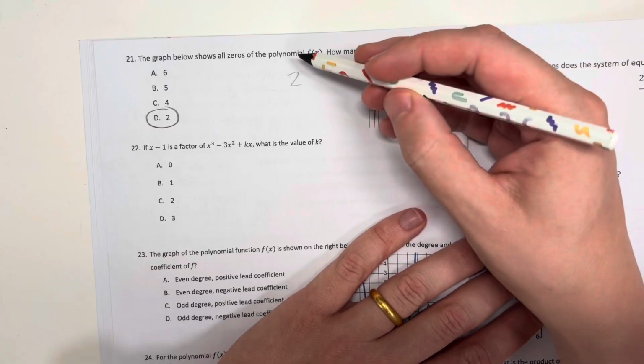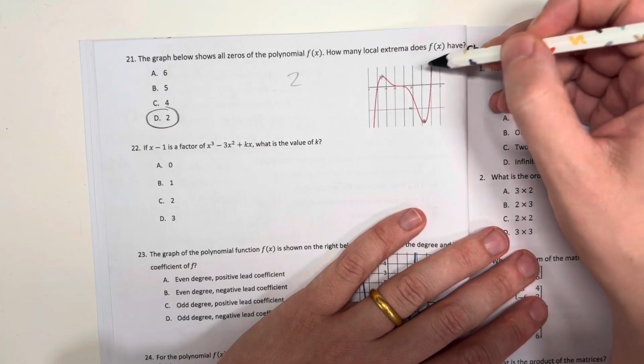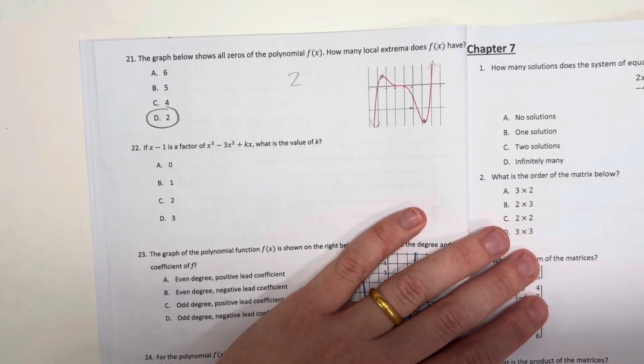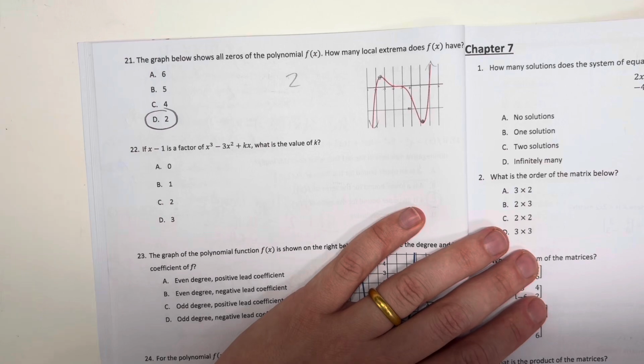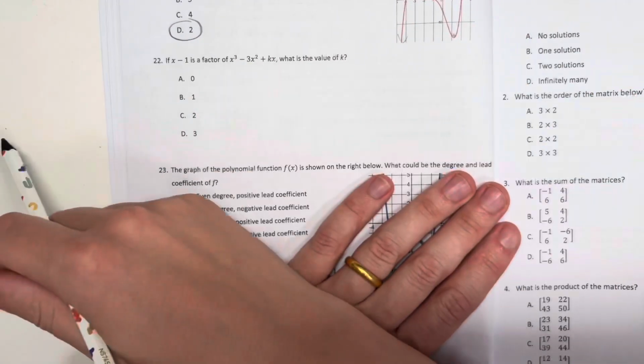Well, if these are the only zeros, the end behavior is going like that. So, I don't really know if this question is that deep. I think it's just two local extrema.